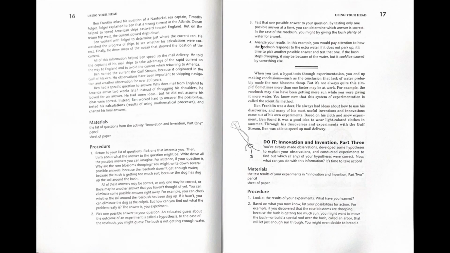Number 4, analyze your results. In this example, you would pay attention to how the rosebush responds to the extra water. If it does not perk up, it's time to pick another possible answer and test that one. If the bush stops drooping, it may be because of the water, but it could be caused by something else.